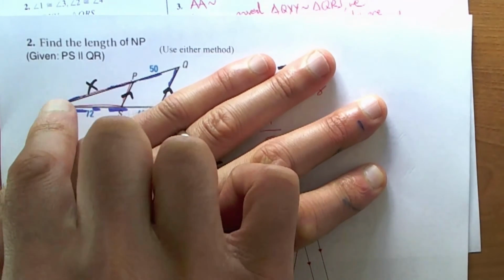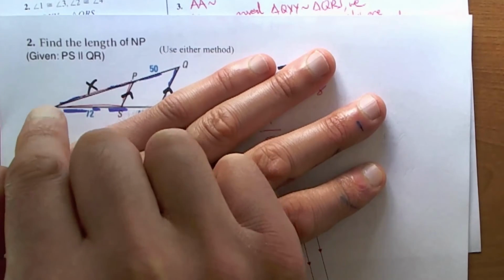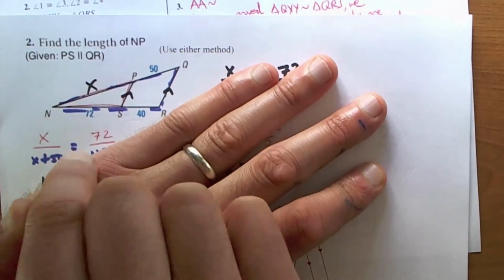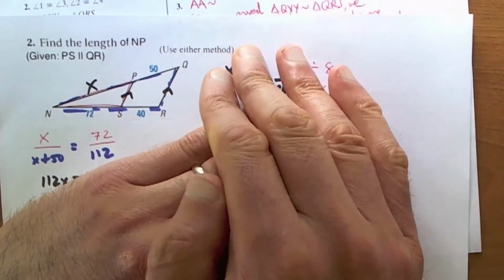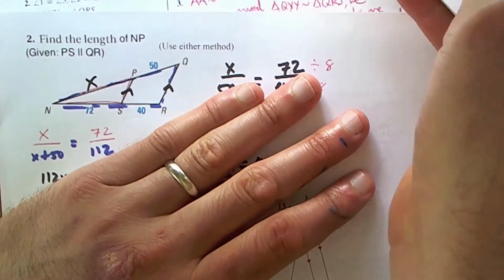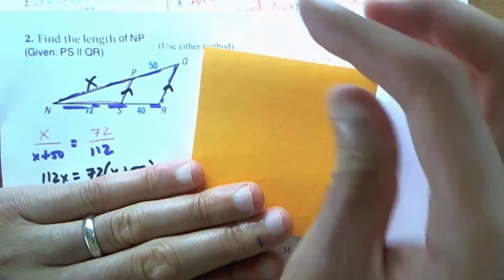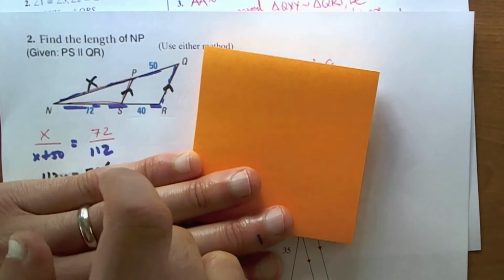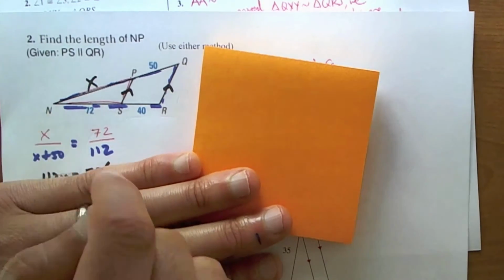So if I use method, we'll call it method 1 here, I would say x is to this whole side, x is to x plus 50, as 72 is to 72 plus 40, which is 112. So I'm just trying to cover this up. From there, I could simplify this by dividing both sides by 4, I think. Let's see, 8 will also work, but I just used a calculator.